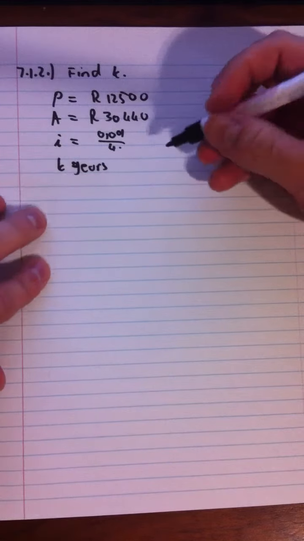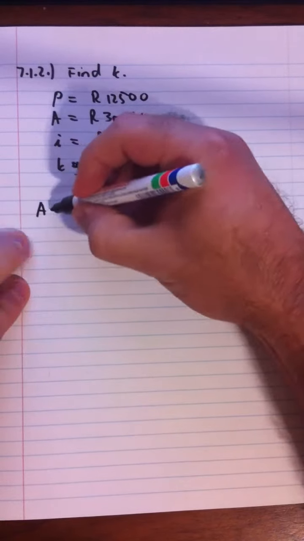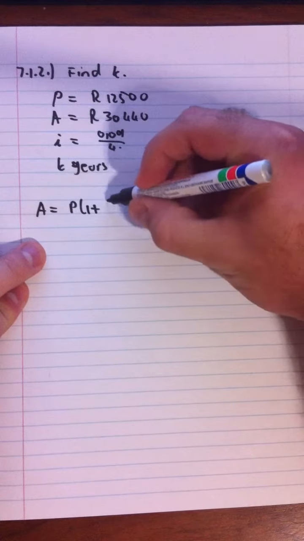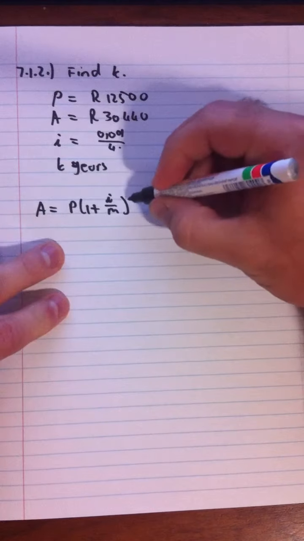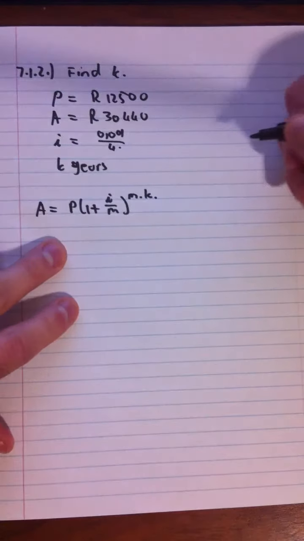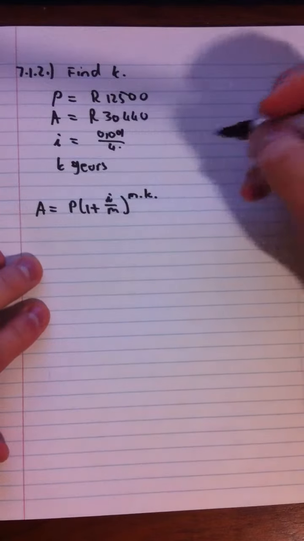Oh, that's about it. Okay, so our formula for compound interest, A equals P times 1 plus i over the compounding period, to the power of the compounding period times the number of years. Okay, well, let's put in what we have here.